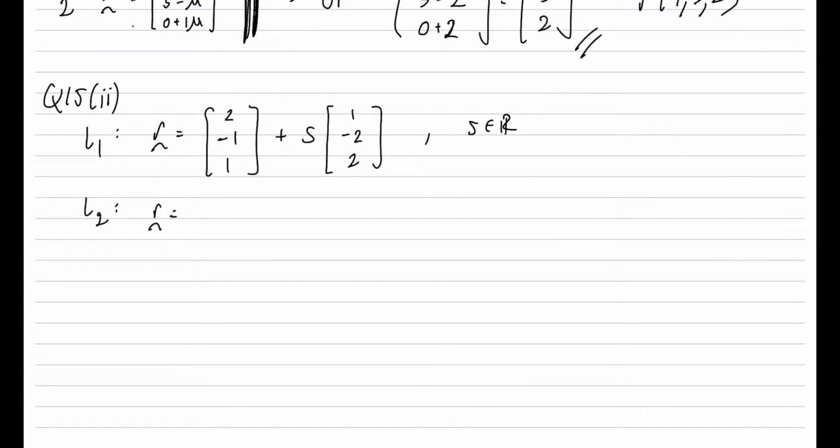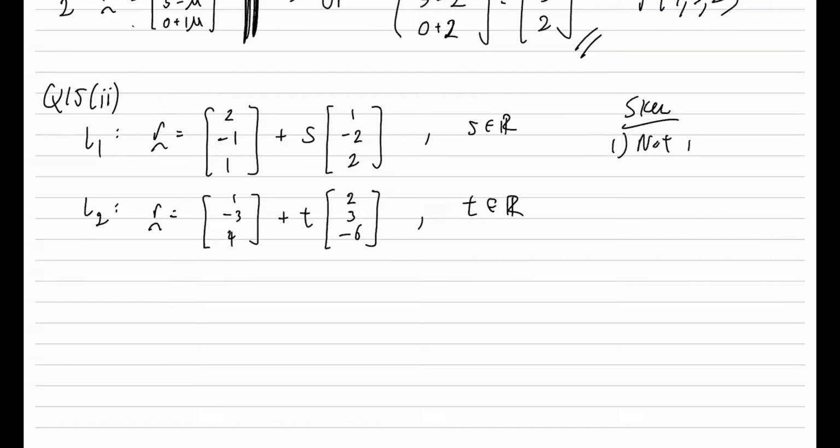This time r equals i minus 3j plus 4k, which is (1, -3, 4), plus t times of what? Can you tell me what's the vector? (2, 3, -6). Well done. Then t an element of real numbers. So first thing we need to check, remember the skew line definition is number 1, not intersecting, and what's the second one? Not parallel. Okay, very good.